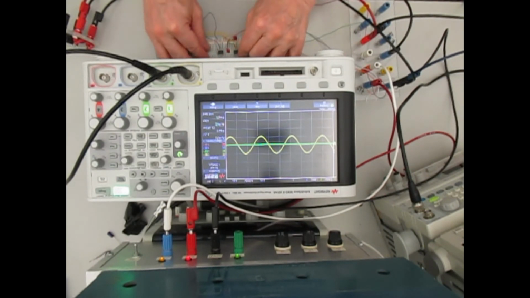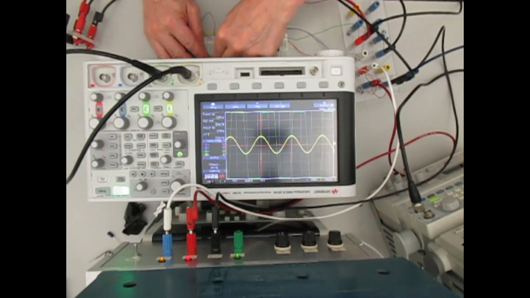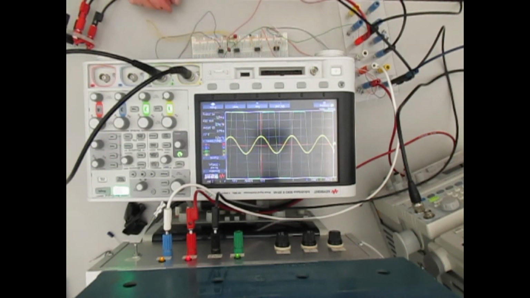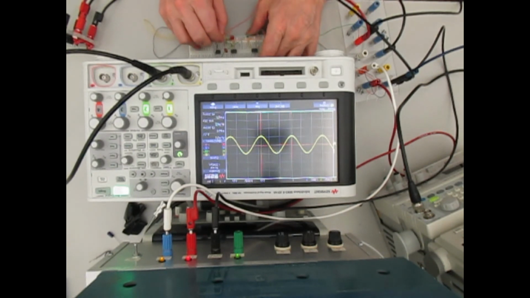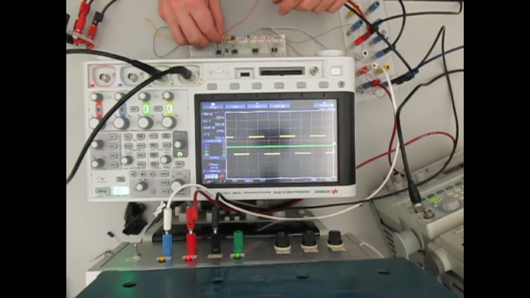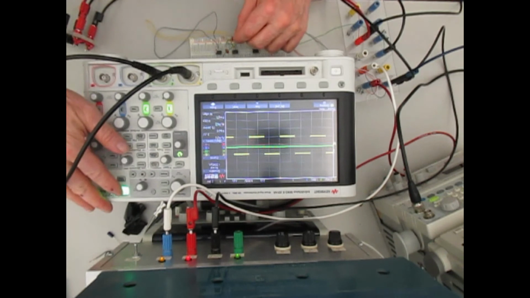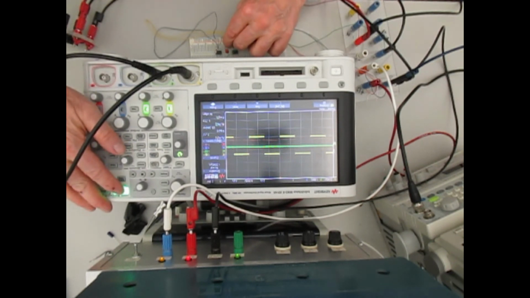Okay, so we'll move this over. See, and it's already gone. Okay, so let's move this to our square wave. And it disappears really quick.